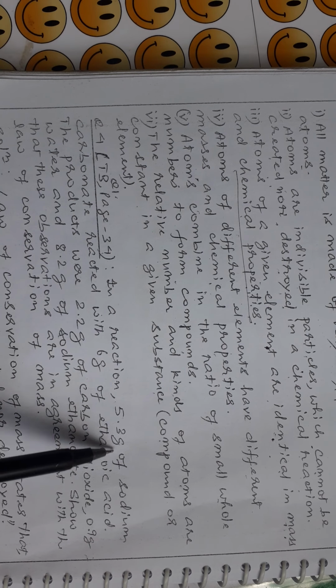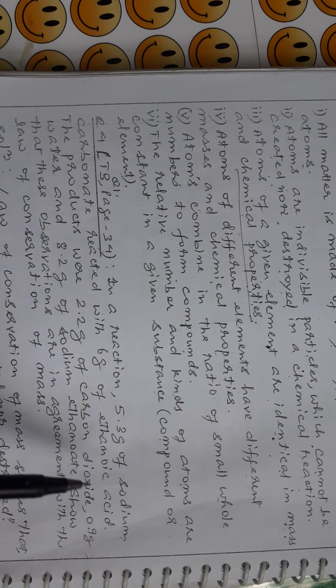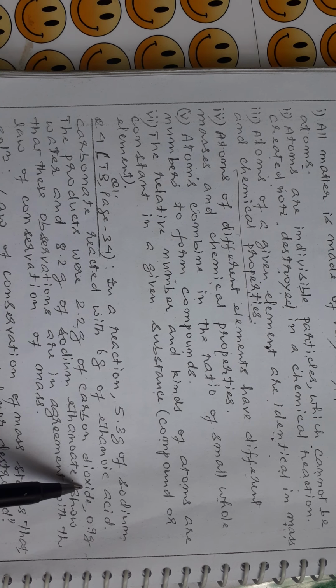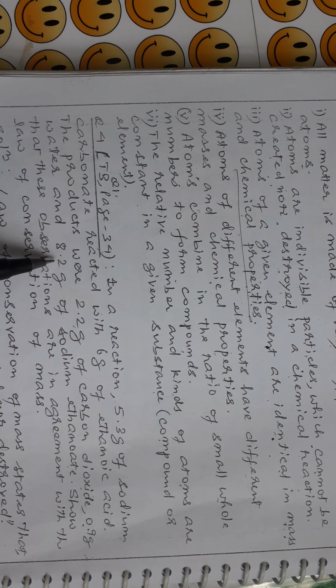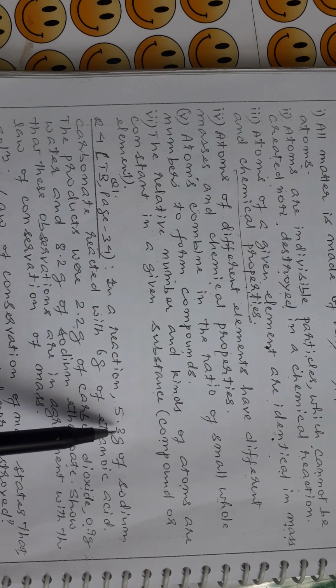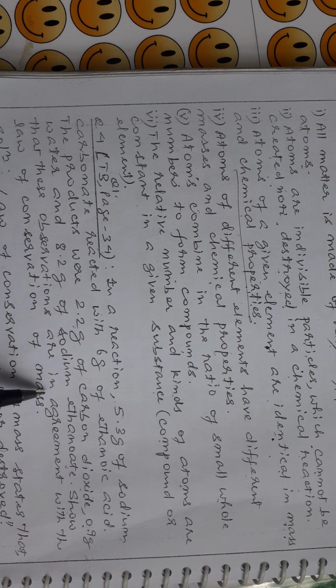In a reaction, 5.3 gram of sodium carbonate reacted with 6 gram of ethanoic acid. The products formed were 2.2 gram of carbon dioxide. So these are the products. 0.9 gram of water and 8.2 gram of sodium ethanoate. So 3 products were formed when 2 reactants reacted. Show that these observations are in agreement with the law of conservation of mass.